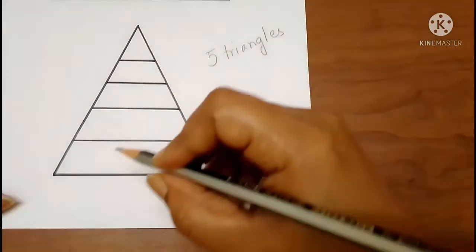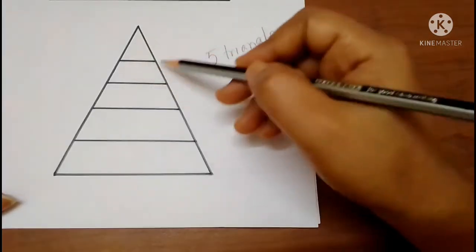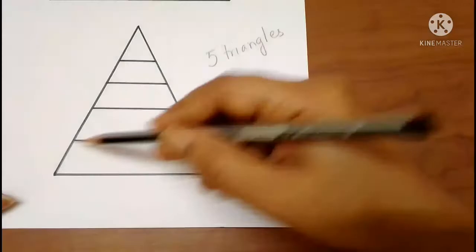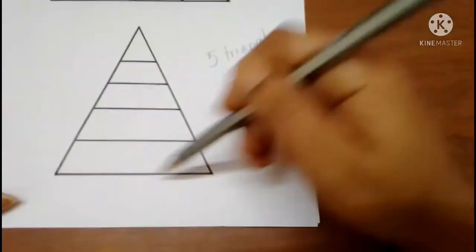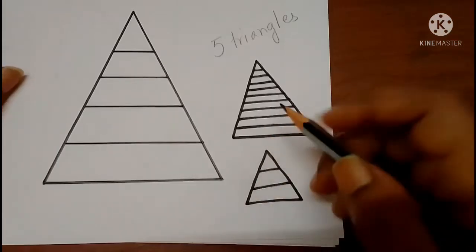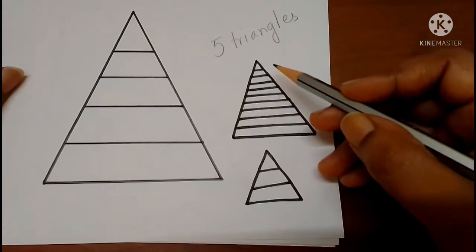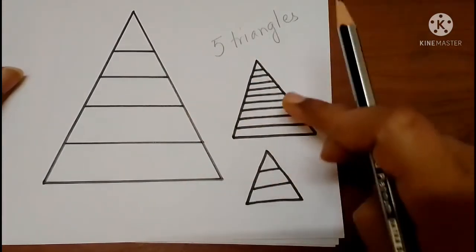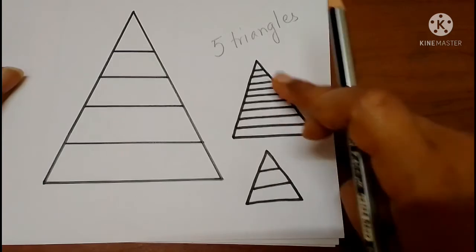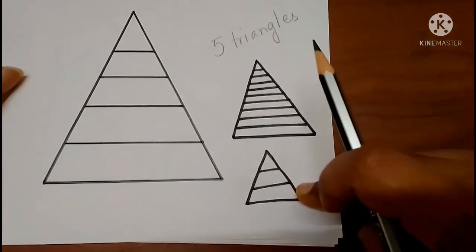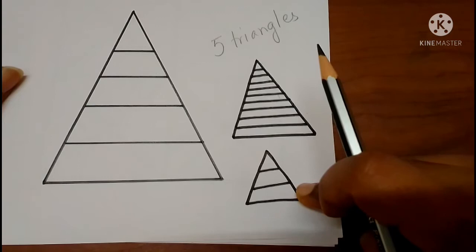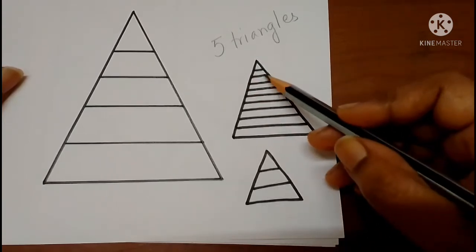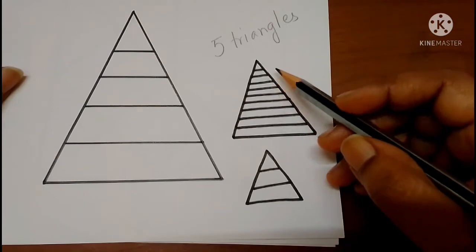Okay, how? Let's count. This is 1, this is 2, this is 3, this is 4, now this is 5. Now, if you have a triangle like this one here and here, here we have more number of horizontal lines and here we have lesser number of horizontal lines. So, as I said earlier, the number of triangles would be equal to the number of horizontal lines.